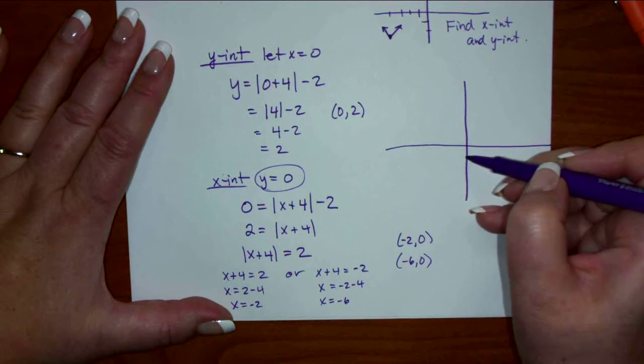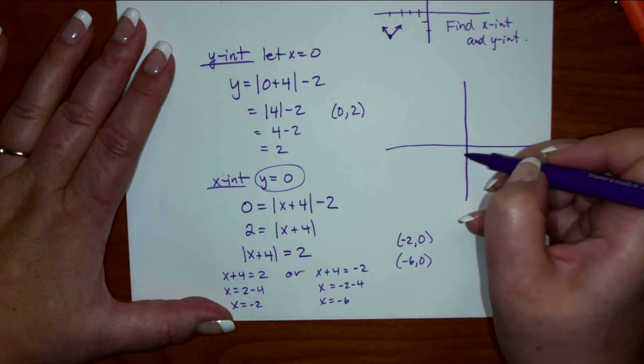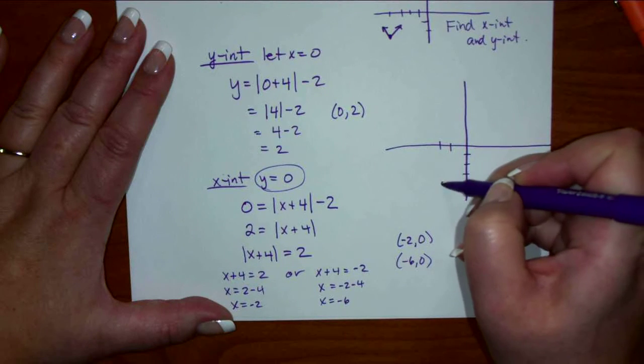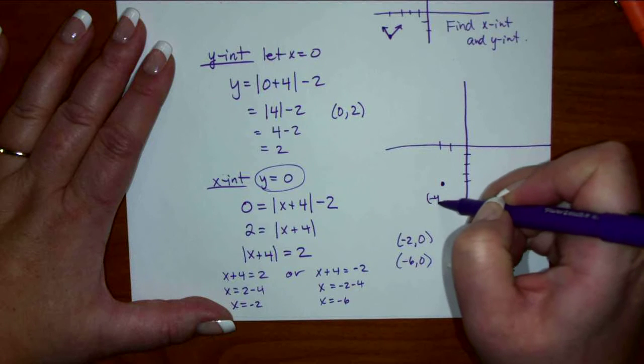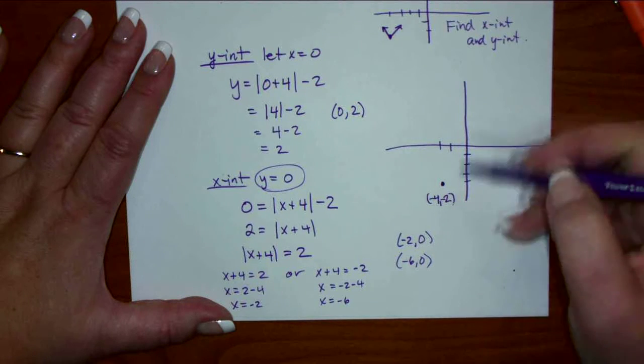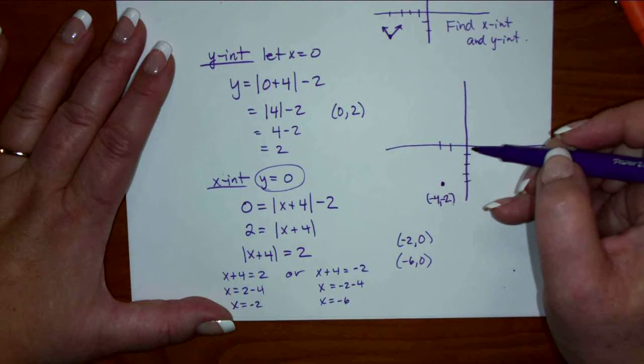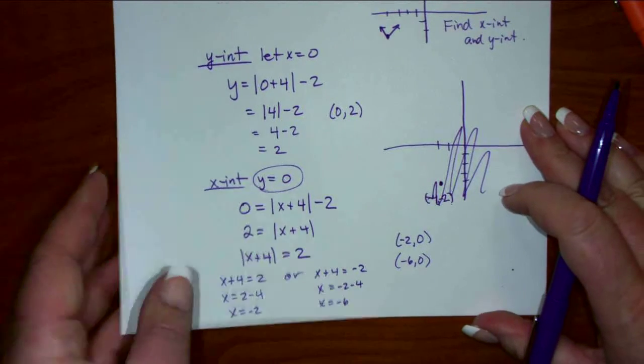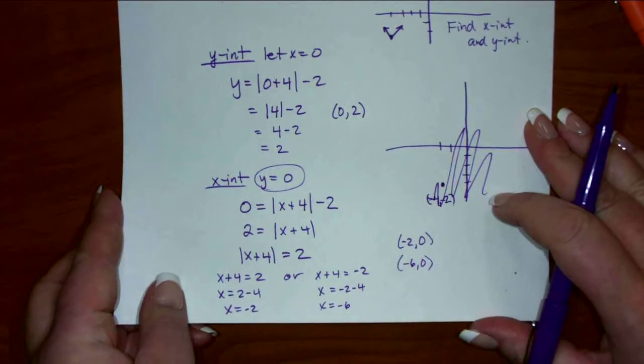So our vertex always goes first, just like a parabola. 1, 2, 3, 4, 1, 2. Oh, shoot. Here, I'll do it on the next page. I just did it backwards.